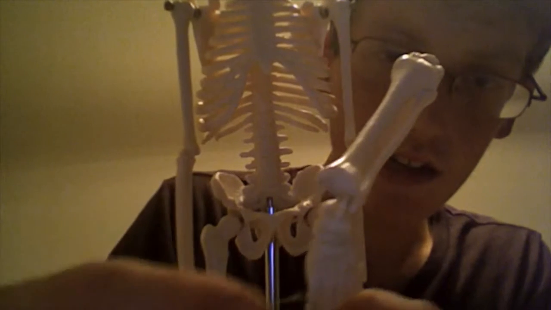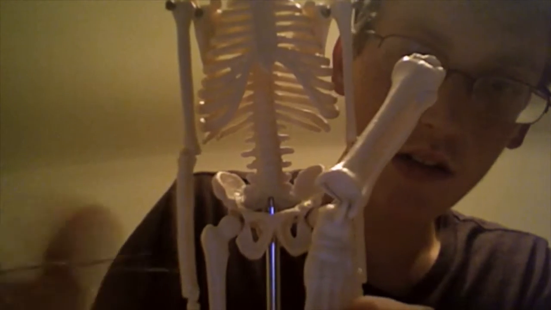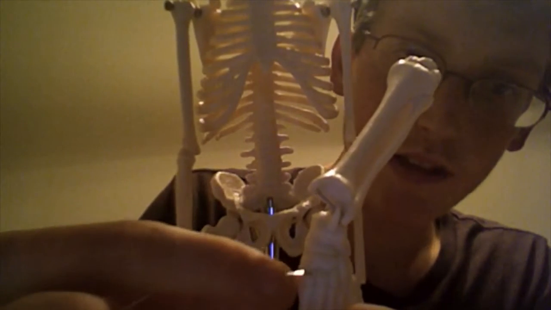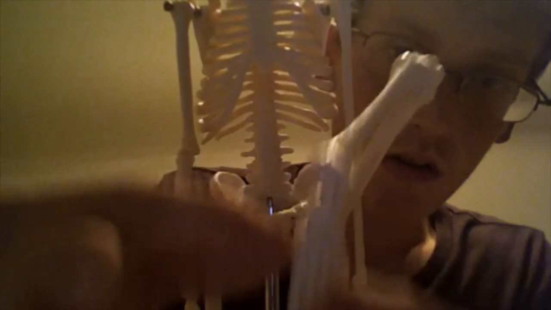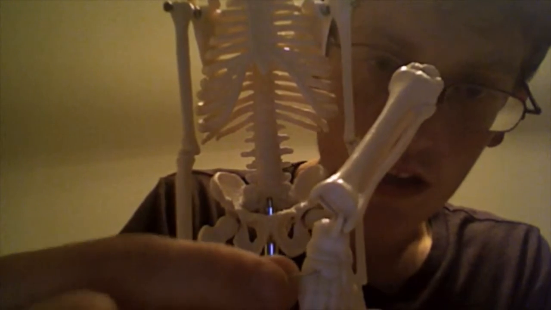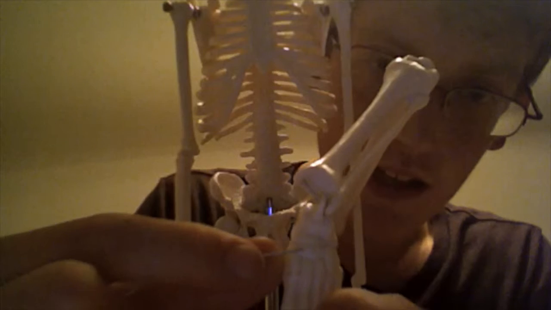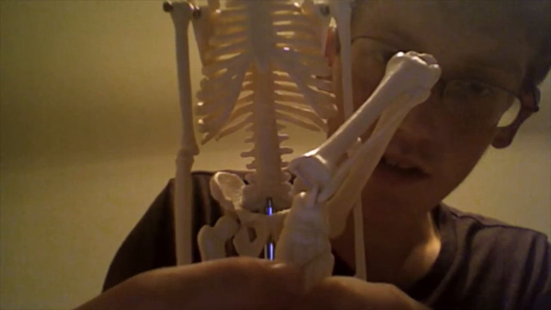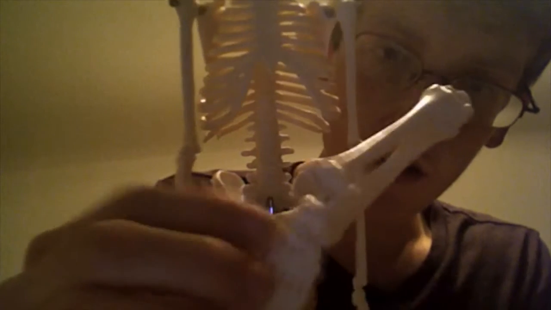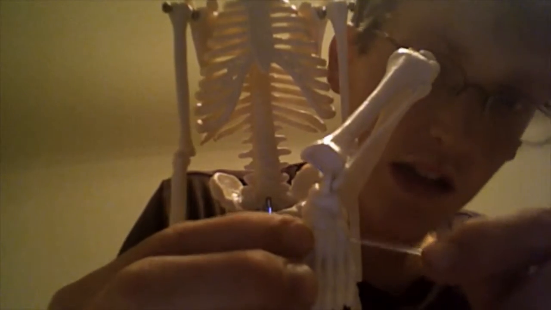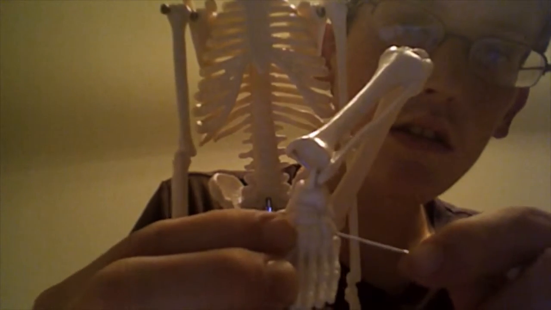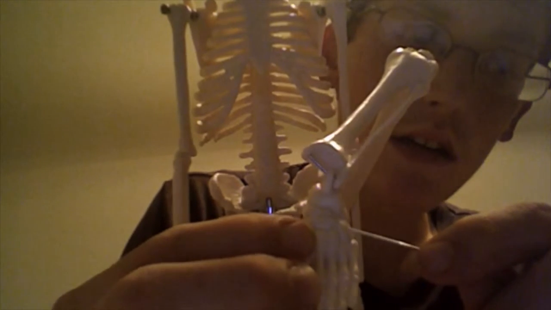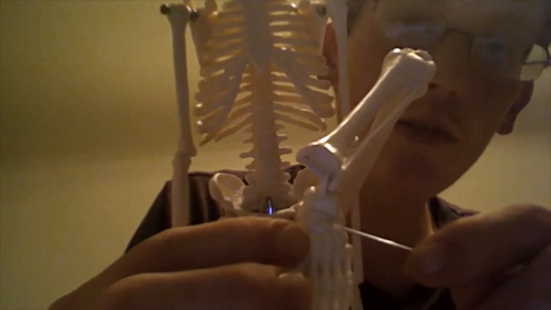Then moving on, this bone right here is the navicular. This bone over here on the far side, the larger bone here, is considered the cuboid bone.